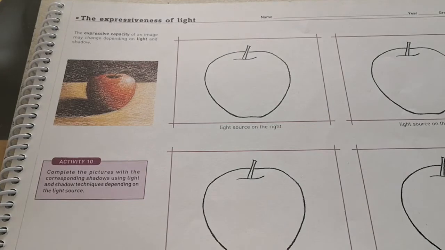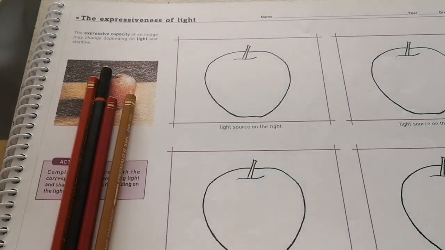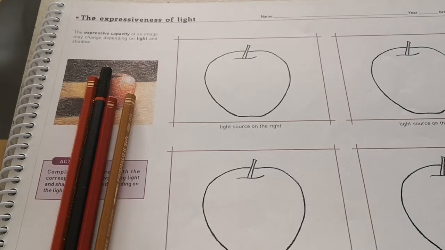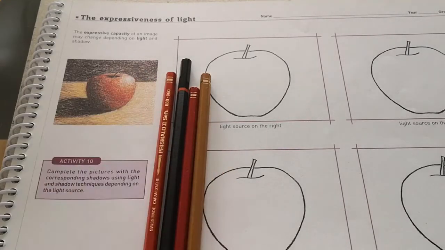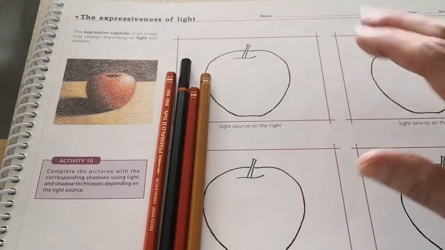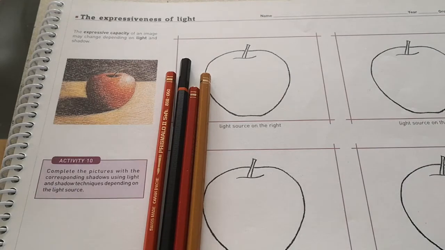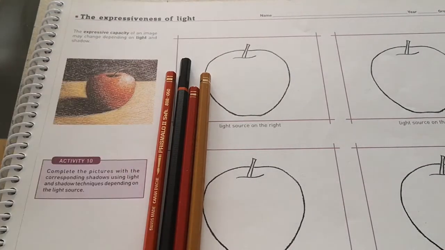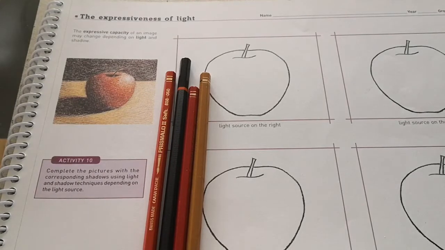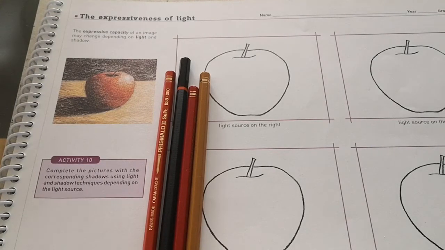As you can see, the title of the activity is the expressiveness of light. Okay, so we are going to try to represent or to design the objects, the volumes attending to the light. Okay, and I'm going to read it. The expressive capacity of an image may change depending on light and shadow.